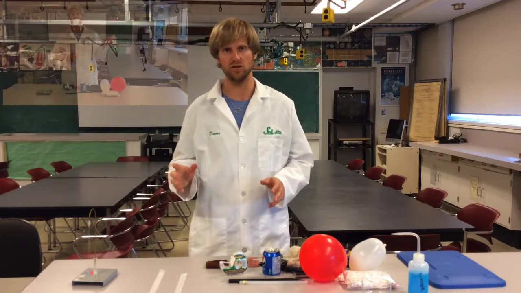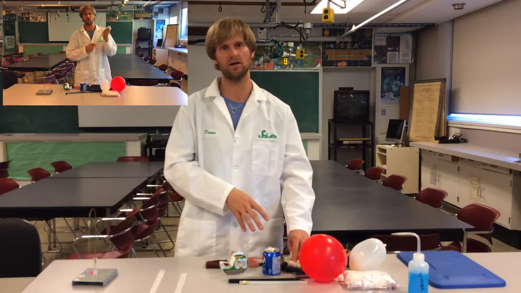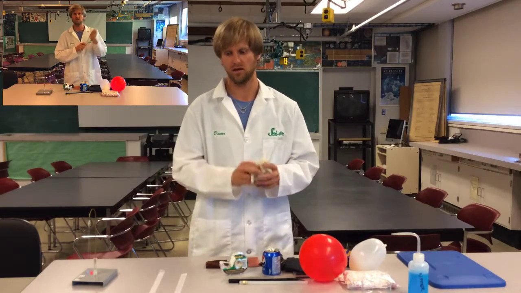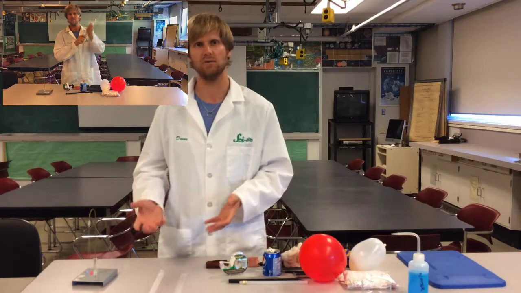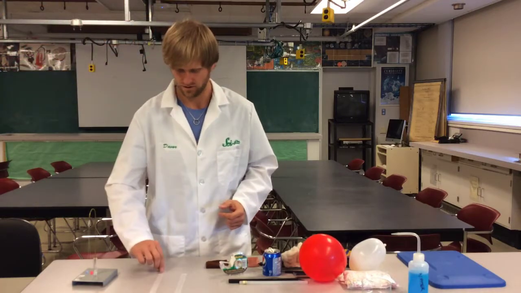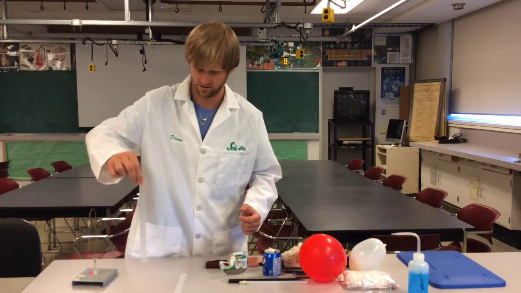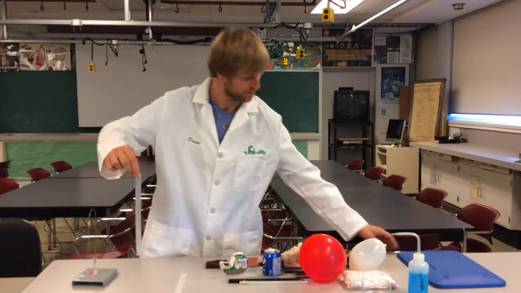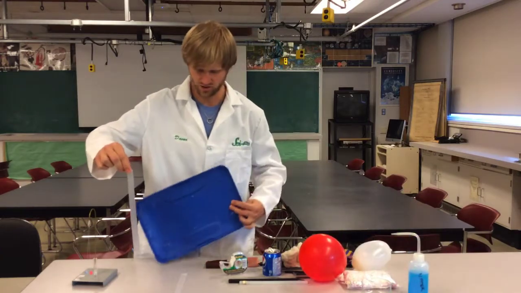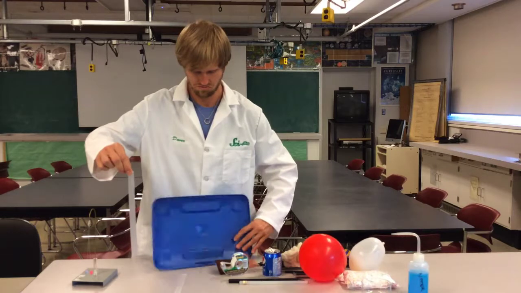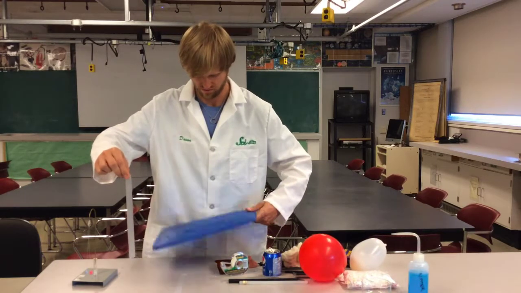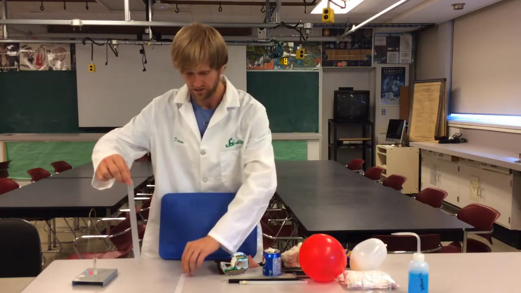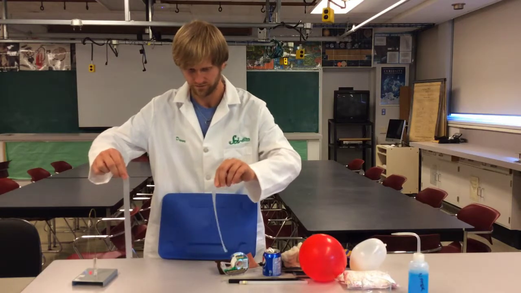And the same thing is going to happen as happened with the rod and the wool. The electrons are going to move from the table onto the piece of tape. So let's do one. And before I do that, I'm going to put this blue screen here so you can see what's happening. Let's put it this way. And I'm going to rip the other one off.